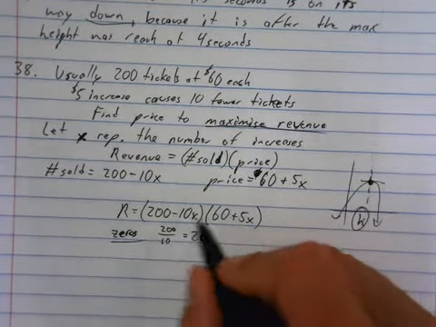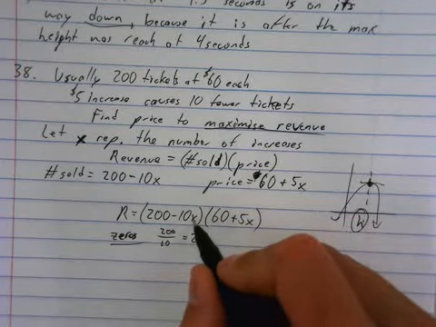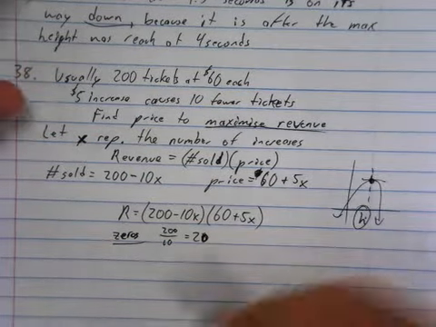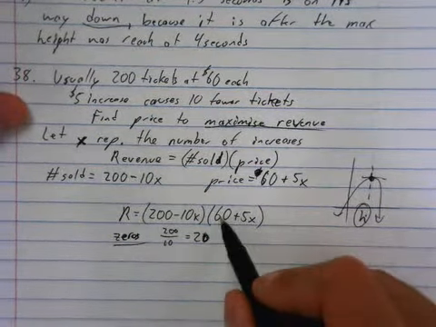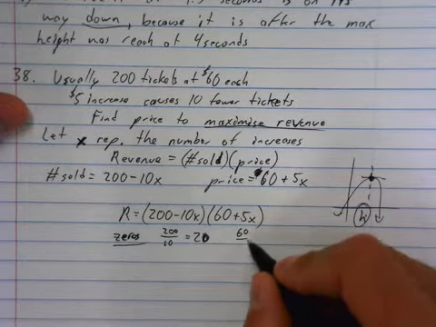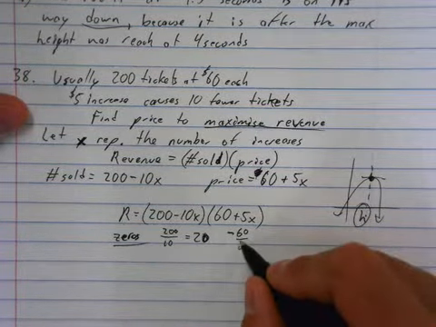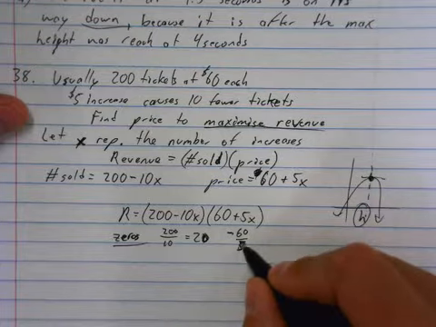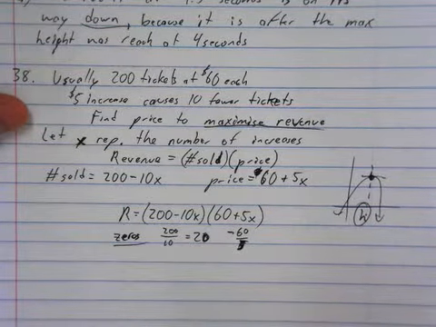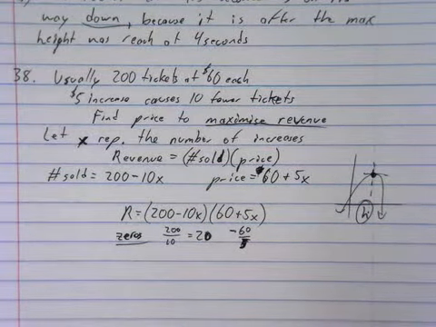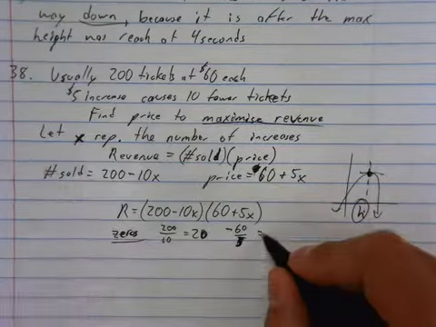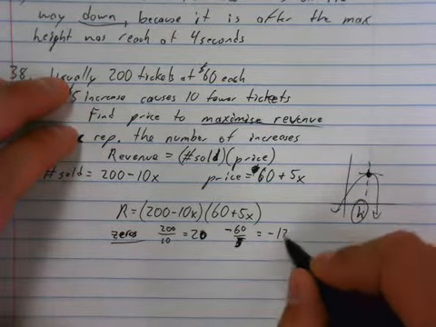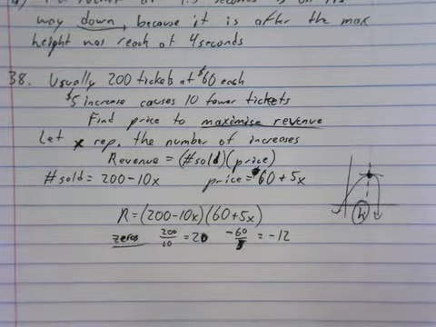So from this bracket, what makes this bracket go to 0? 20 does, because then it goes to 200 minus 200. Now, what makes this bracket go to 0? It's constant over coefficient, so 60 over 5, but this one's going to need a negative because it was positive in here, so I have to switch the signs. So 60 divided by 5, and I shouldn't need a calculator for that. It is negative 12. Okay, so those are my zeros, 20 and negative 12.